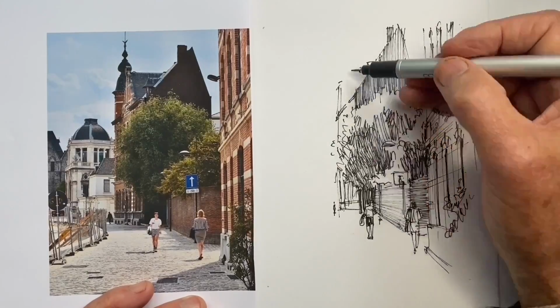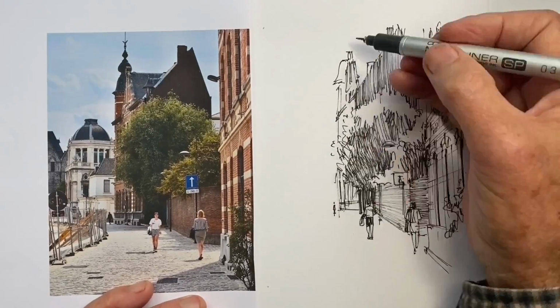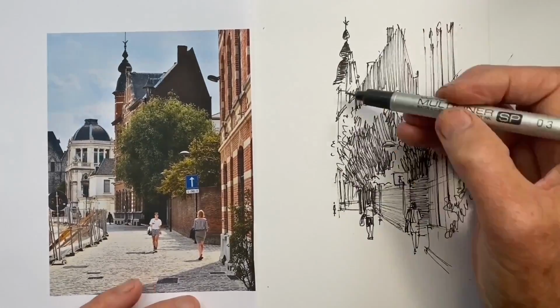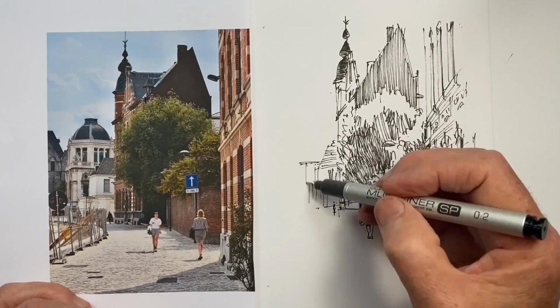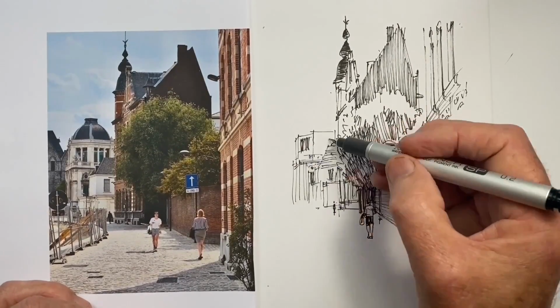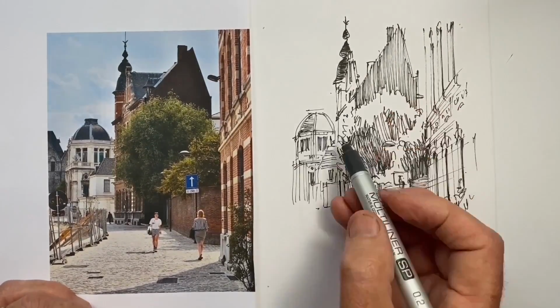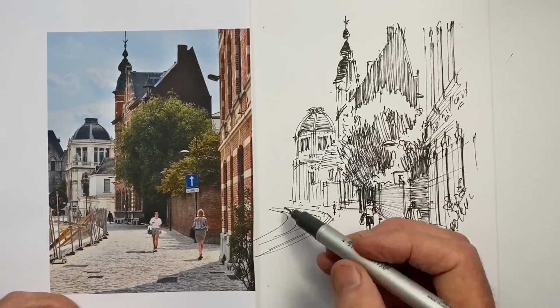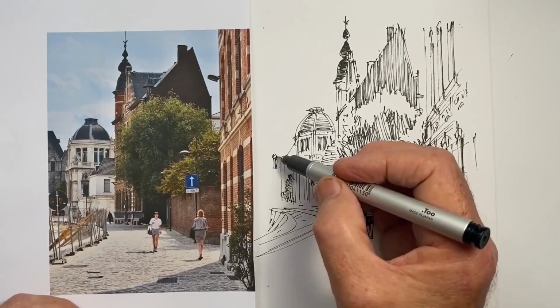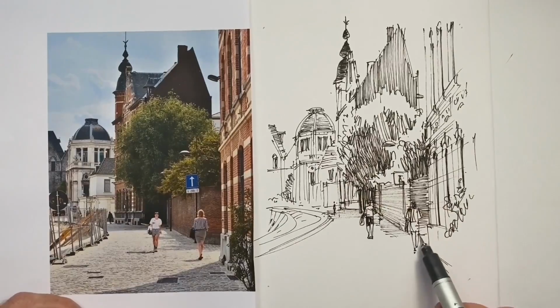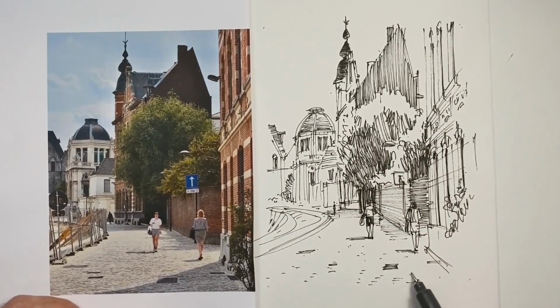I'm paying attention to the silhouettes, to the edges. I'm trying to get the various buildings in the right proportions and scale and positioning with each other, albeit in an even more gestural way than I did with the other two drawings. And before I even feel I've begun, I've ended.